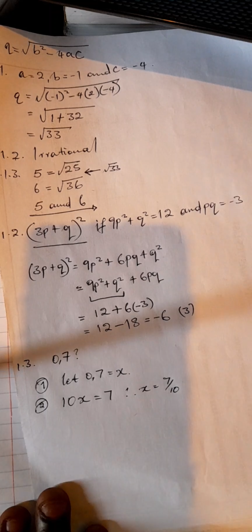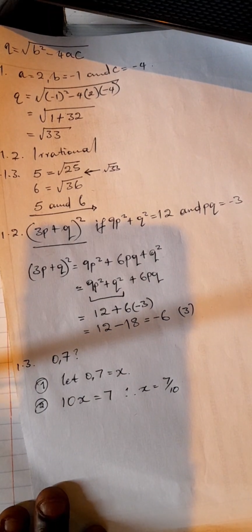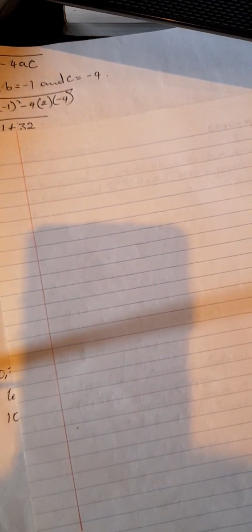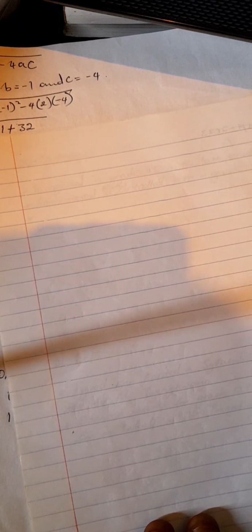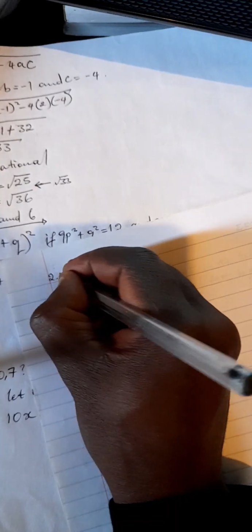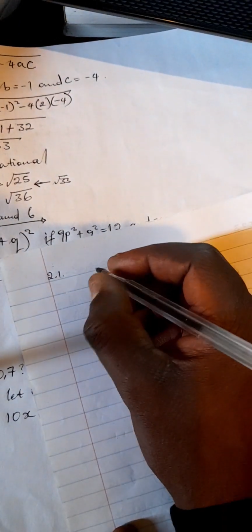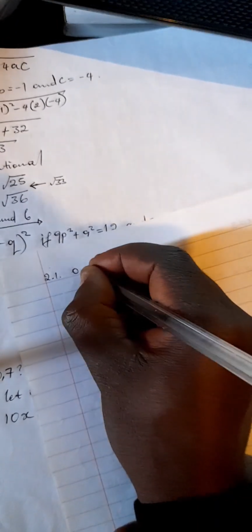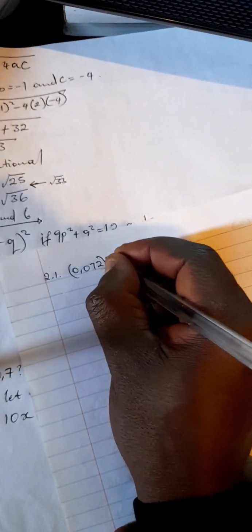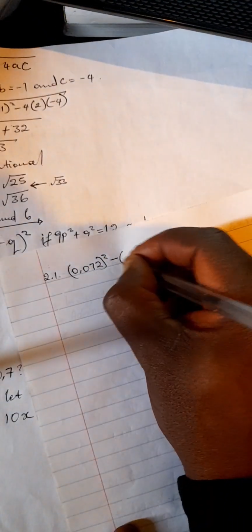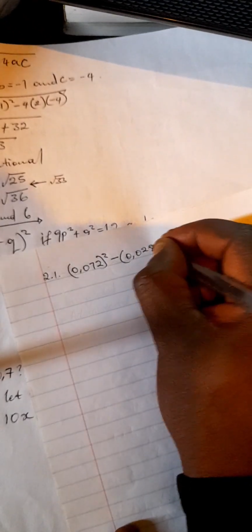Okay, moving along, we are going to question 2. Question 2 says, calculate the value of the following expression without using a calculator. All right, 2.1. And the expression is 0.072 squared minus 0.028 squared.